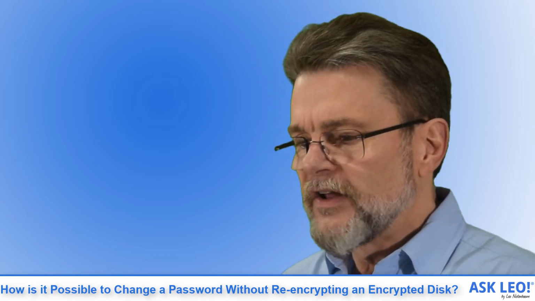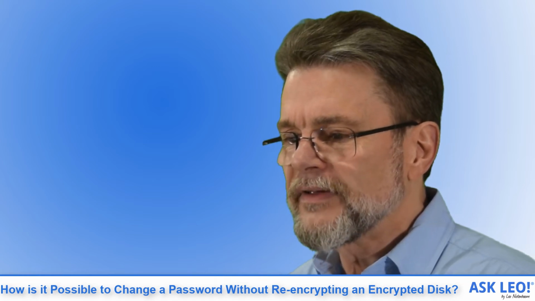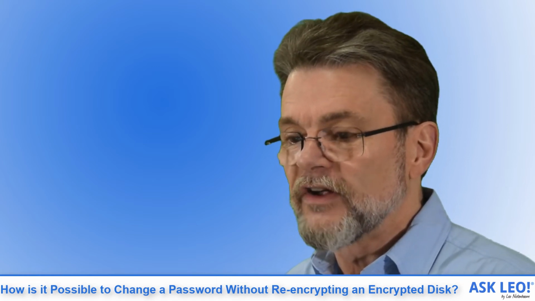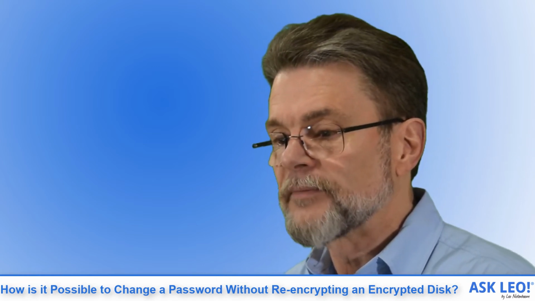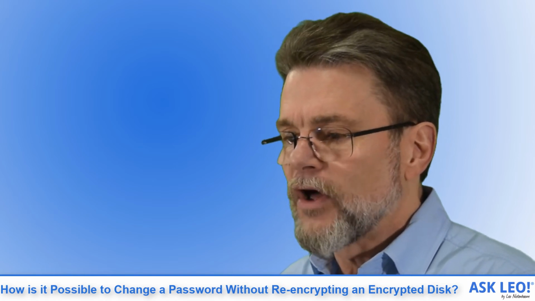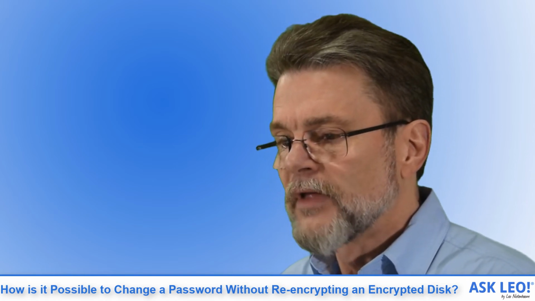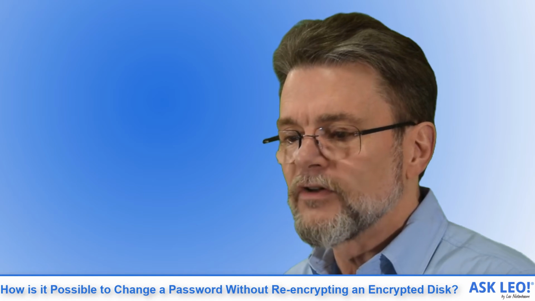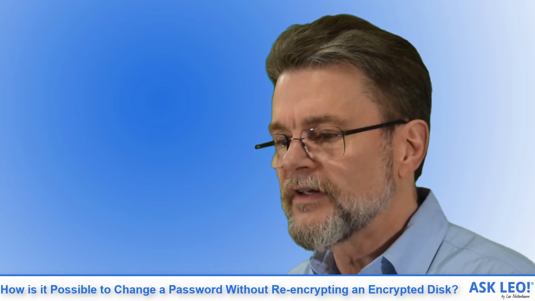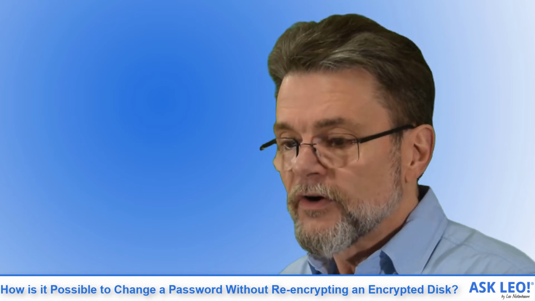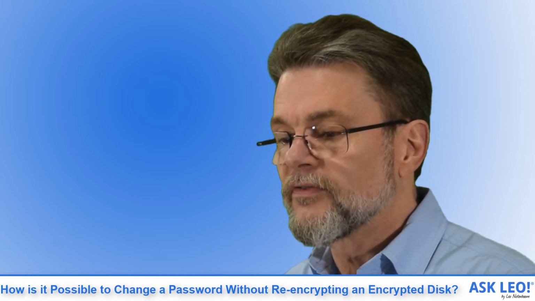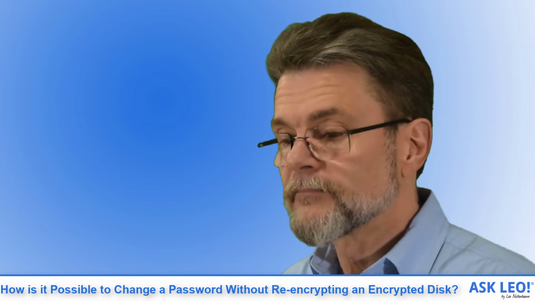If you needed to change the encryption key used to actually encrypt the data, you would need to decrypt it completely and then re-encrypt. For example, you might turn BitLocker off and then back on again. Turning it back on would cause a new, completely random encryption key to be generated, which in turn would be secured in your Windows profile using your password.